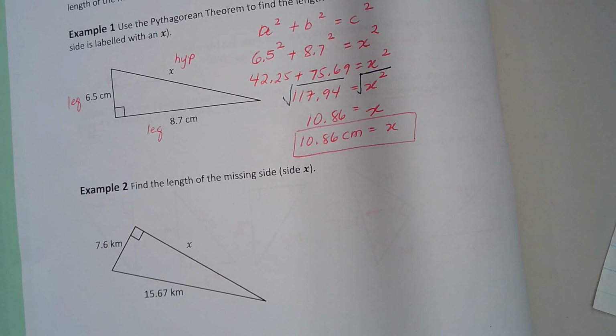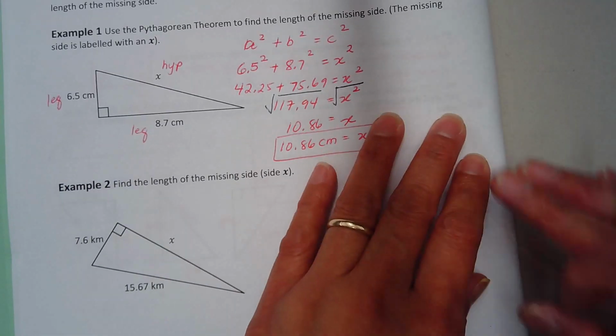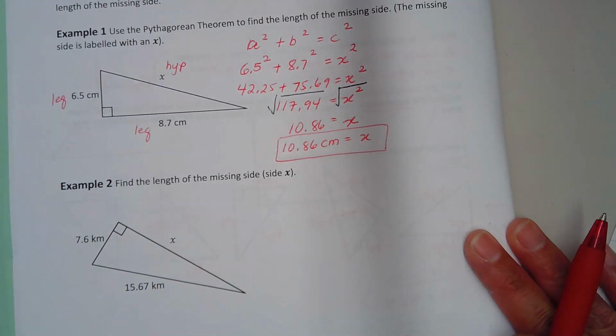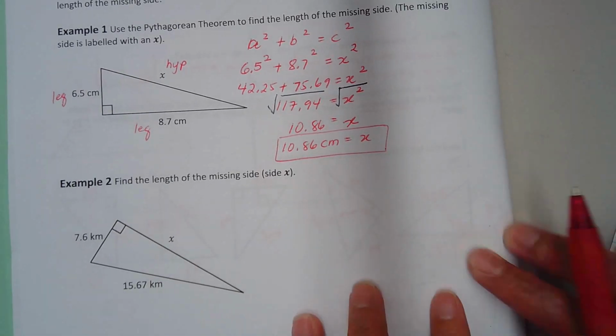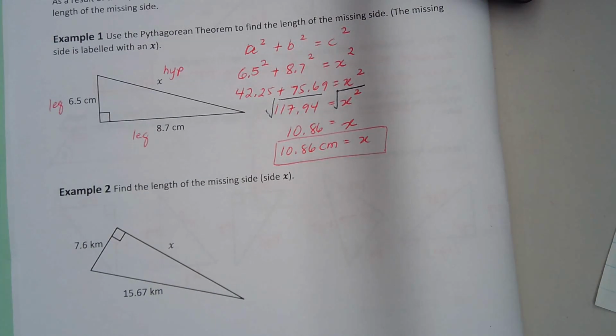Question. What about the unit, like centimeters? That's a good question. So the question is, what about the units? Centimeters.